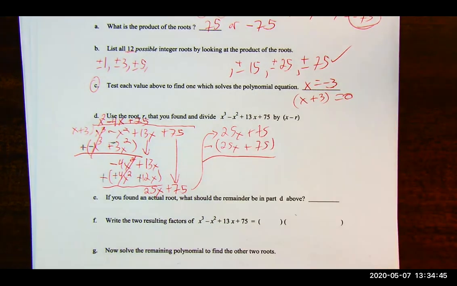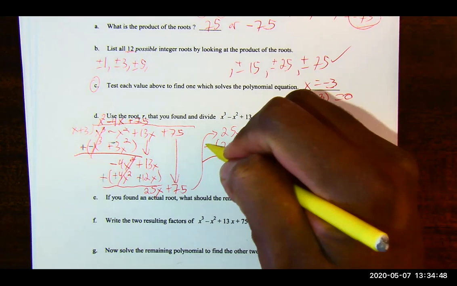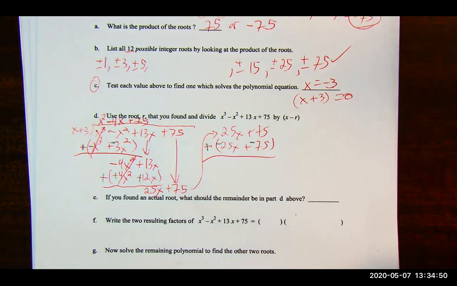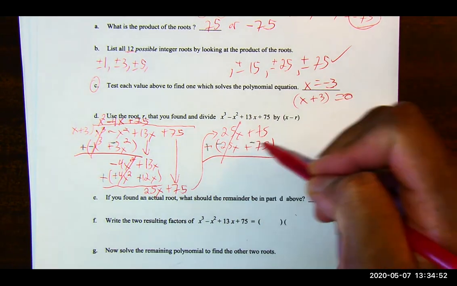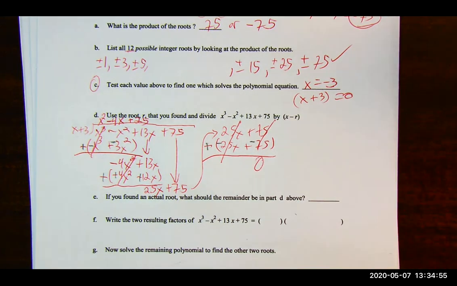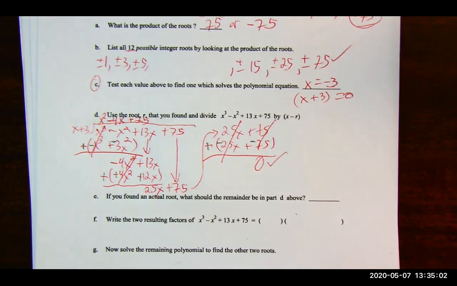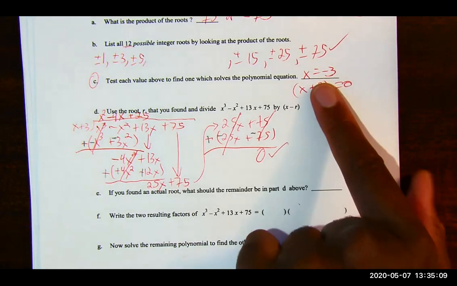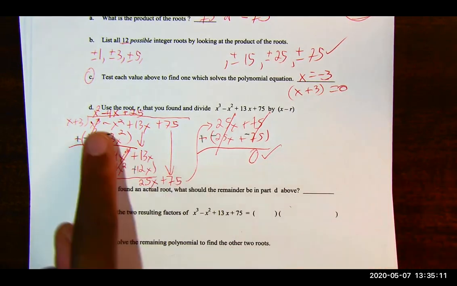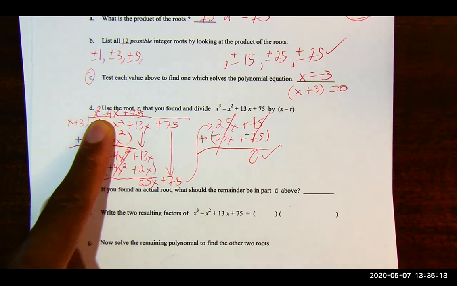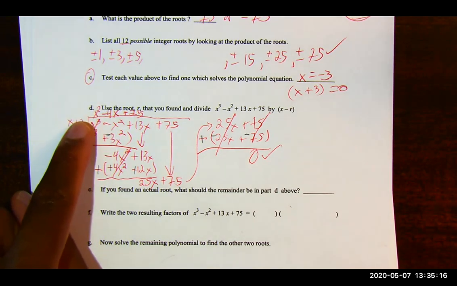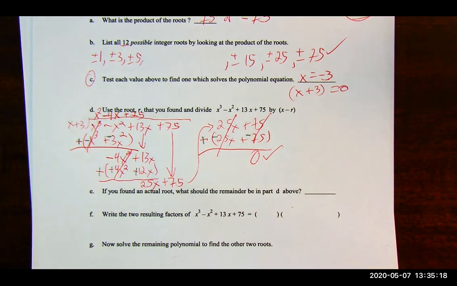We're going to subtract this. Keep, flip, change. This cancels. Oh, this cancels too. And this is another quality control check procedure. We know it's a root because when we divide it, we get 0. And that's how you know it's a root. Another good thing is not only did we verify that this is in fact a root, we also simplified it into a quadratic. So the next step, we could simply solve this quadratic to get the other 2 roots.